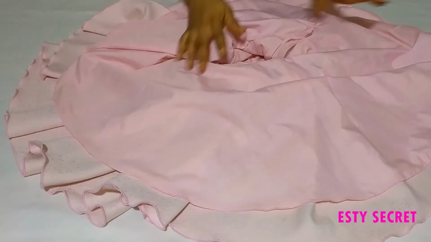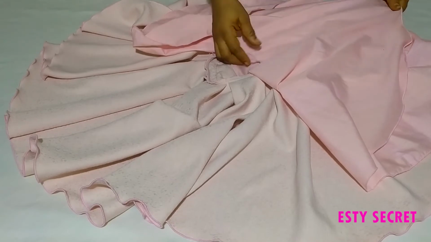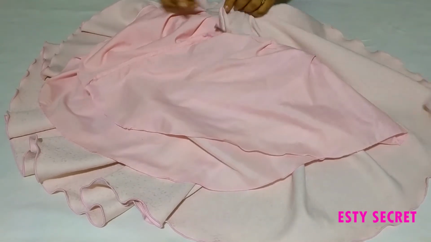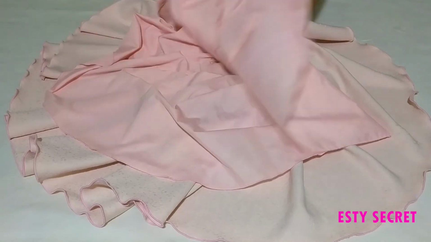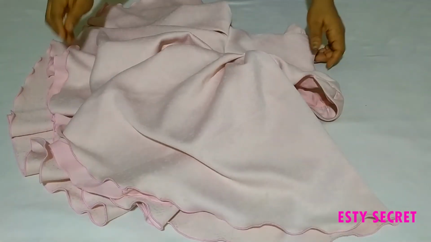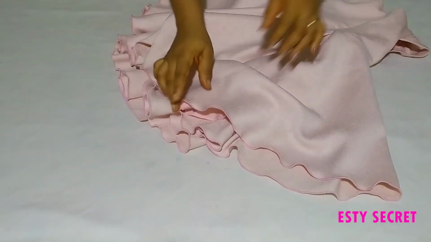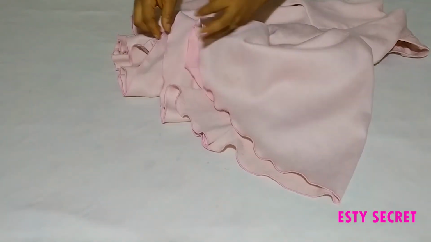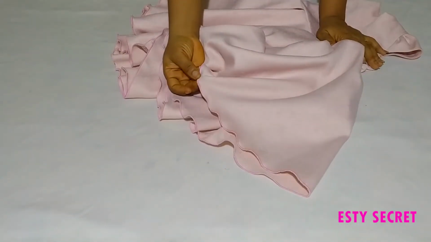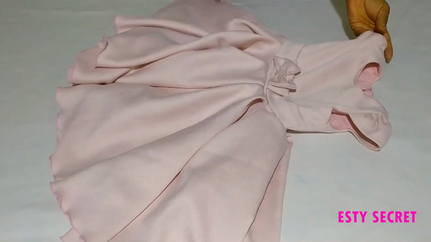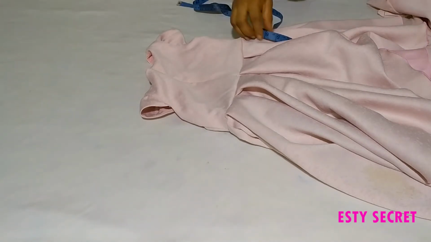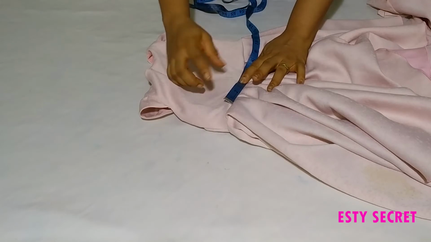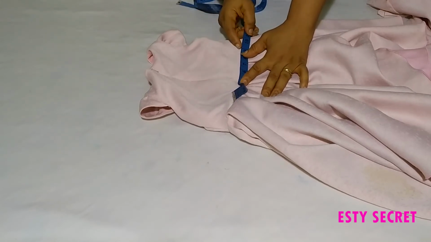So here is my dress. It's pretty much finished, and I've attached the zipper to it. And not just that, I've also gone ahead and hemmed the down part of my dress and also my lining. So there's still something missing in this dress, even though it can be worn this way. And what is missing is the bow, the big fluffy bow that is nice to touch.